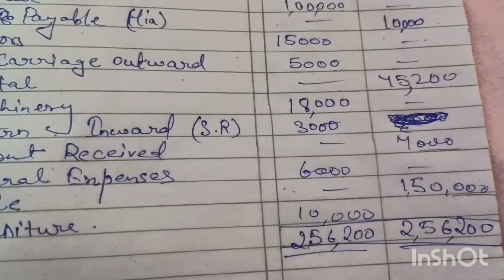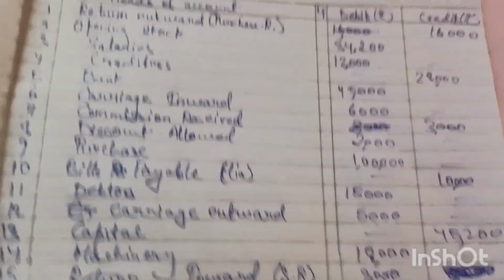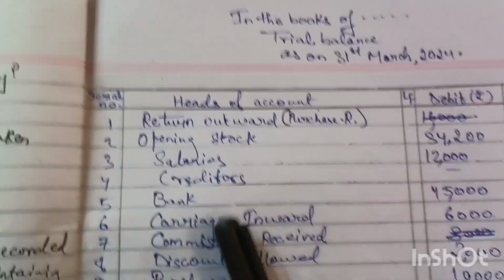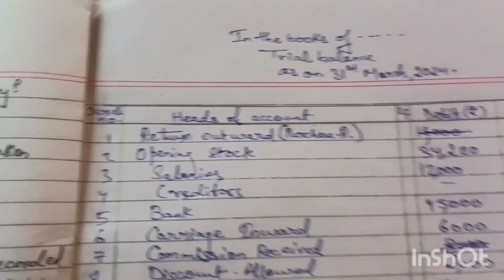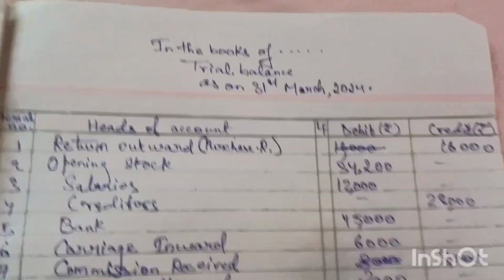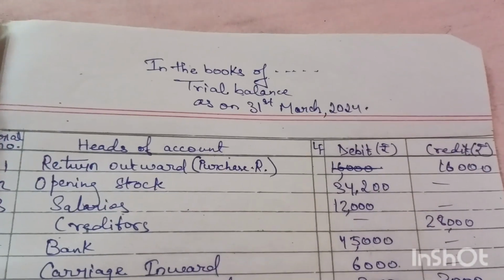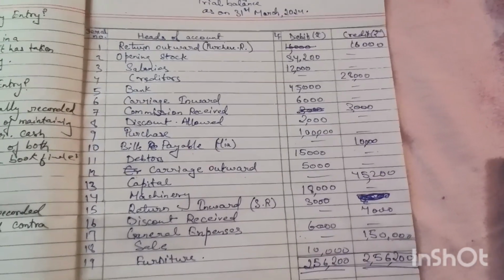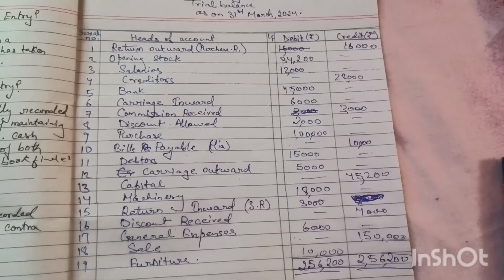This is the overall balance, 2 lakh. I made a mistake in the first item: return outward is purchase return, it is our income, and will go on the credit side, so you have to correct this. And this is the overall balance, which has tallied. This is our answer, and this is how we make a trial balance.